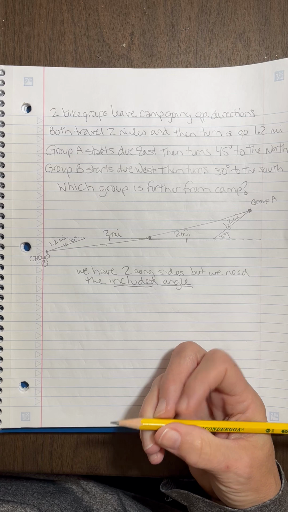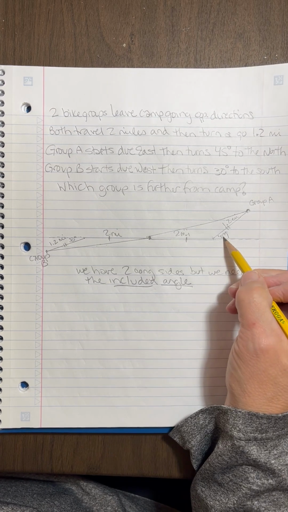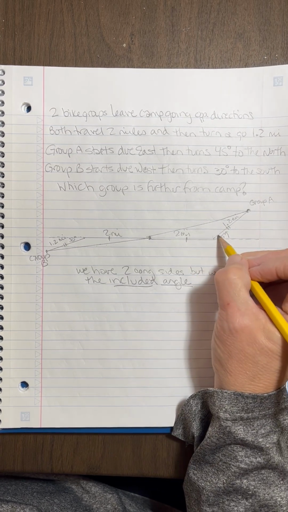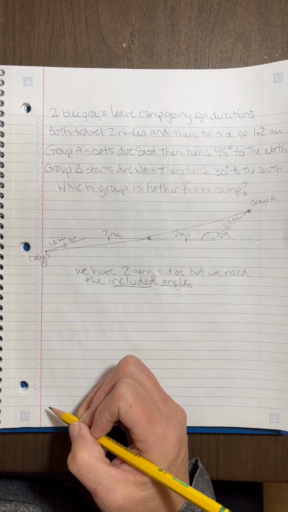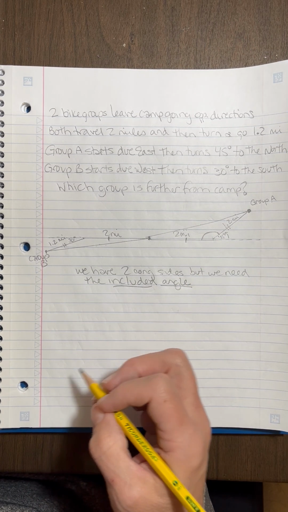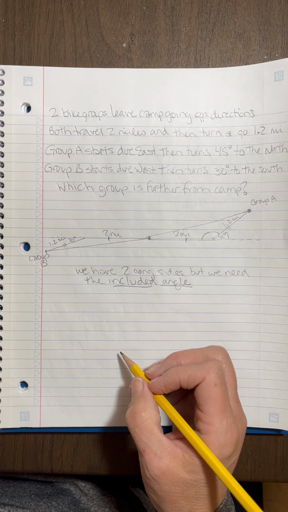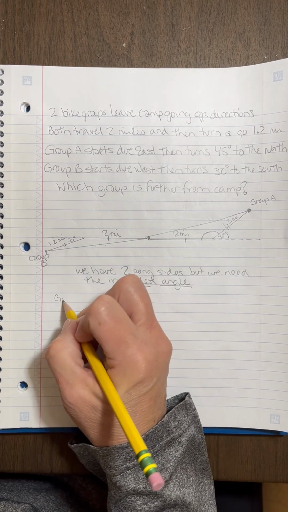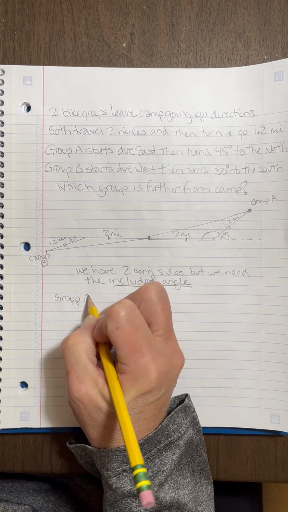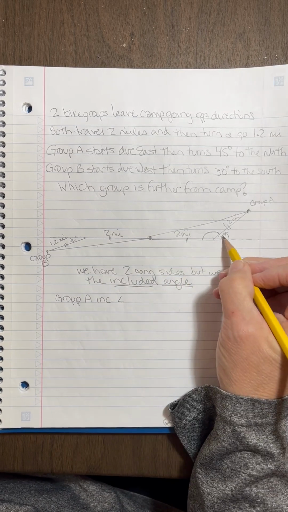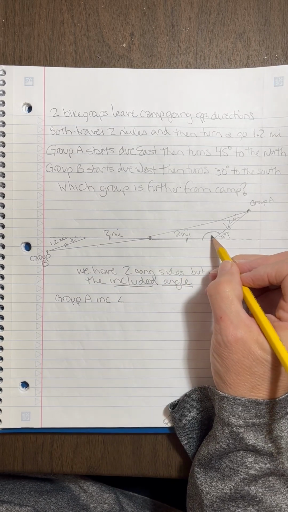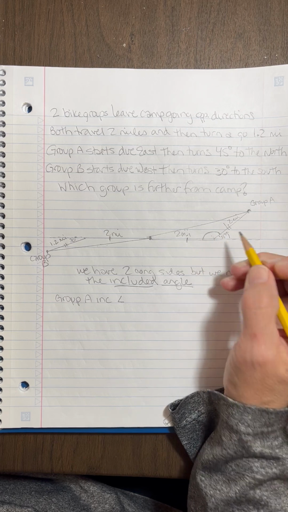They tell us an angle measure, but is this angle right here the included angle? No. We need to know this angle right here, okay? So what can we do? So group A, the included angle is not 45 degrees, but it's this angle over here between those two sides.